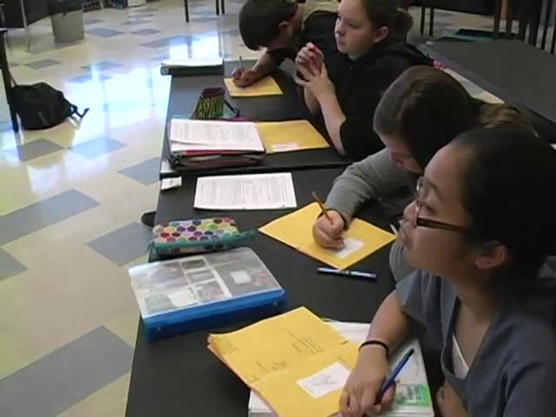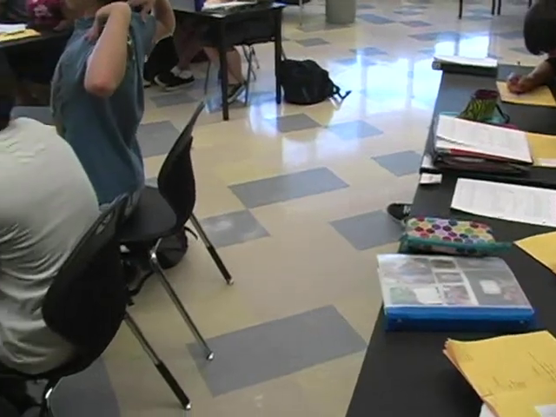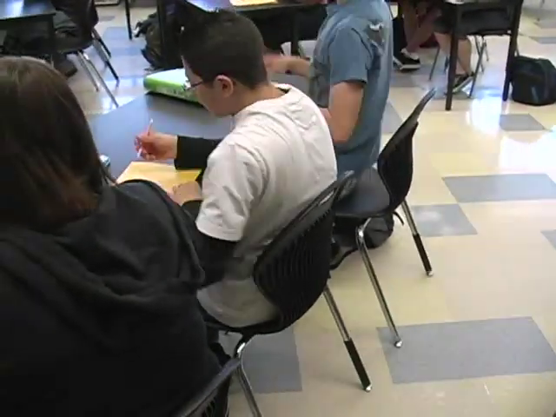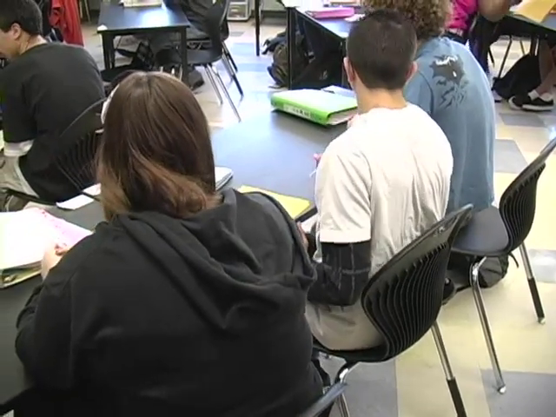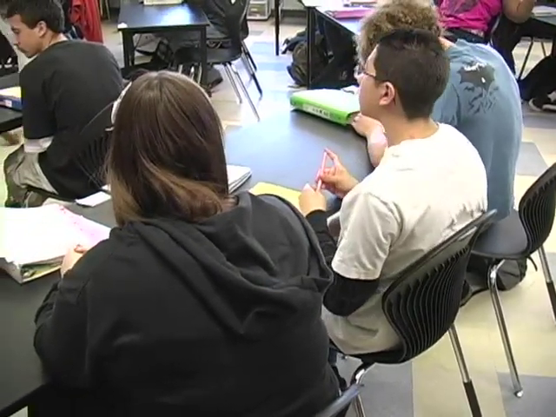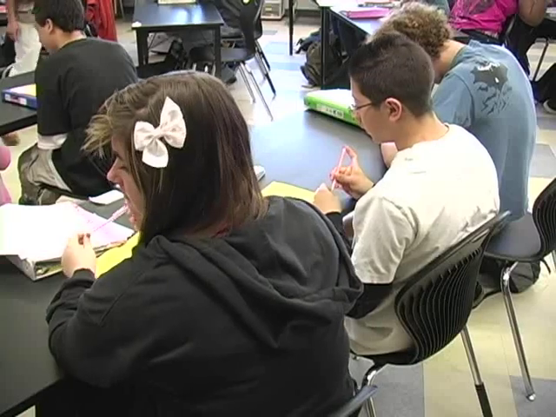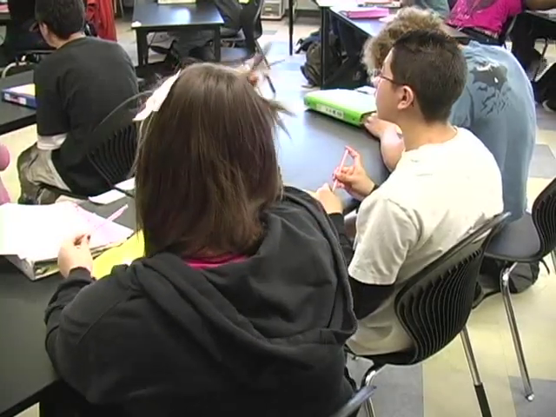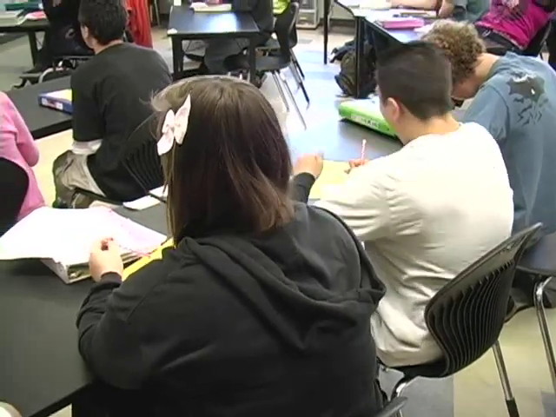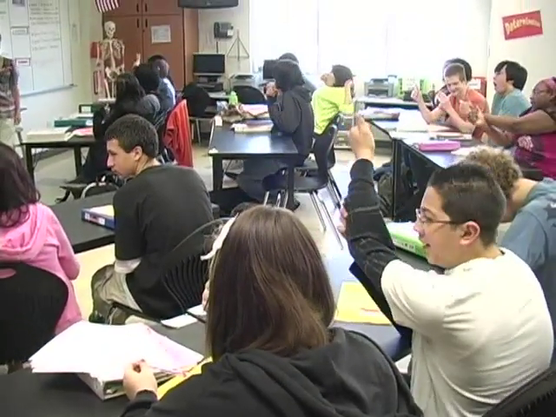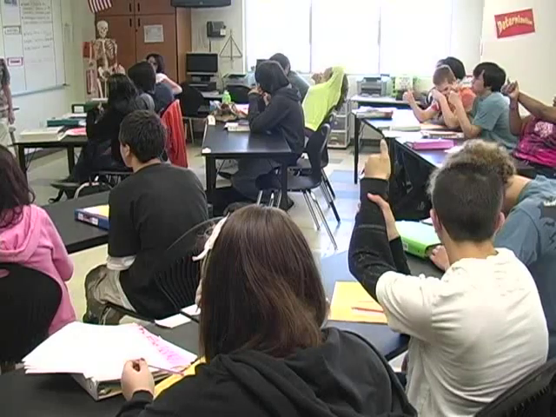Look at yours, turn to your partner, see if they're the same or similar. All right, put your thumb up if you and your partners look like they're very similar, to the side if not so much, and down if definitely not at all.